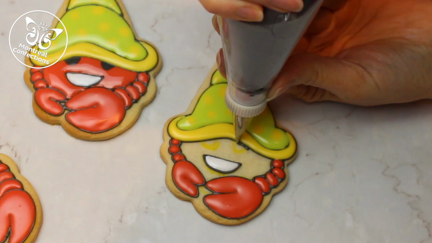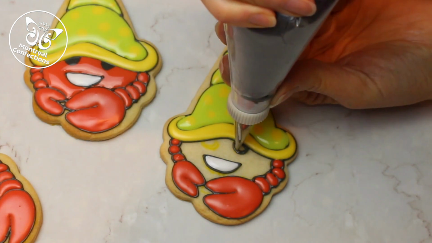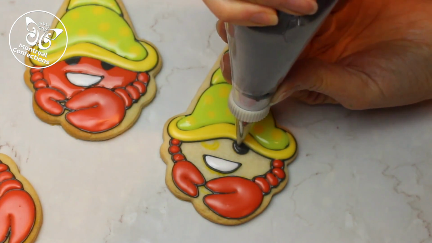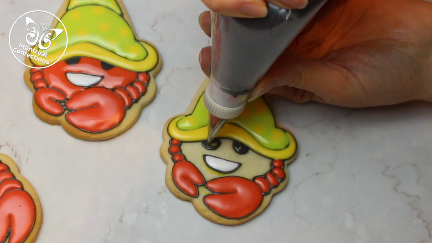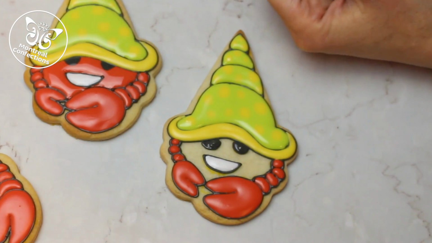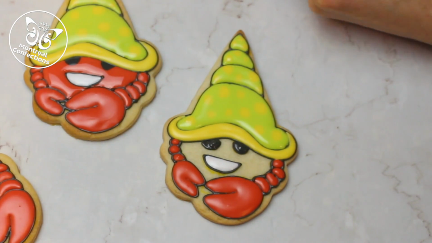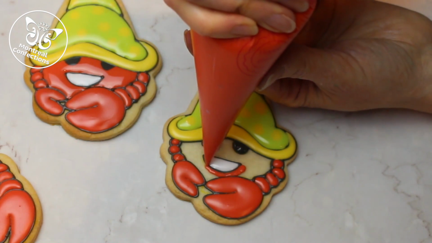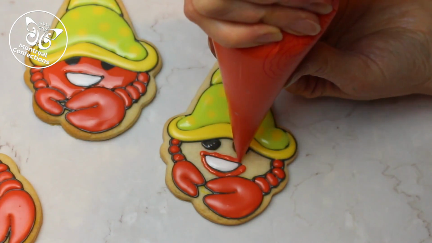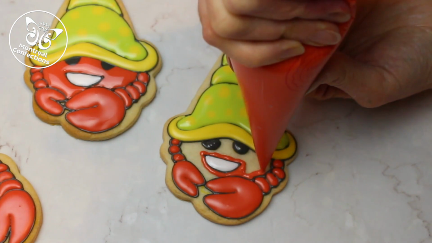And now I'm just taking the same icing, the black, and drawing the little eyes here. And while it's wet, I'm coming in with the red and adding the rest of the face area here. So we'll outline the whole thing.